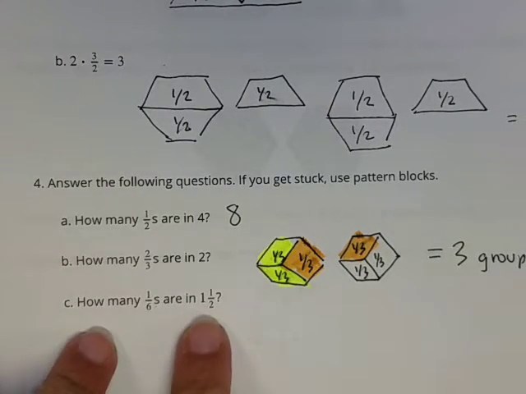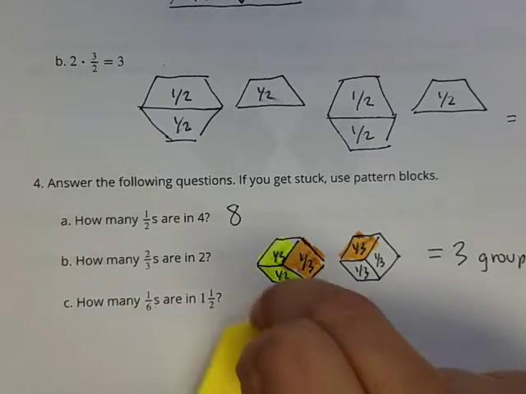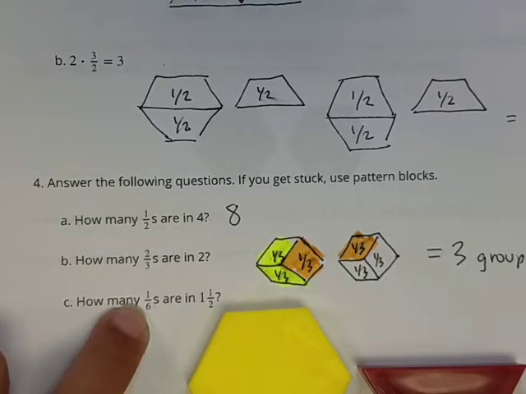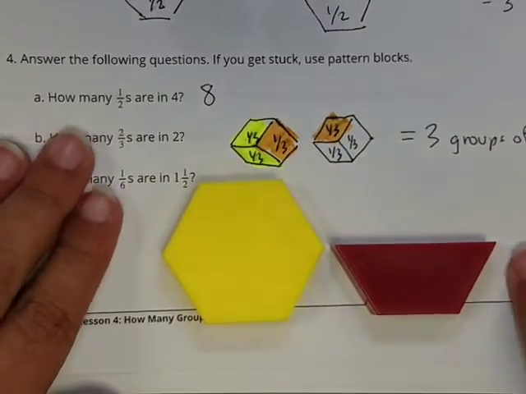How many 1/6 are in 1 1/2? So I'm going to represent 1 1/2 like this. And then I want to know how many 1/6 fit into that.